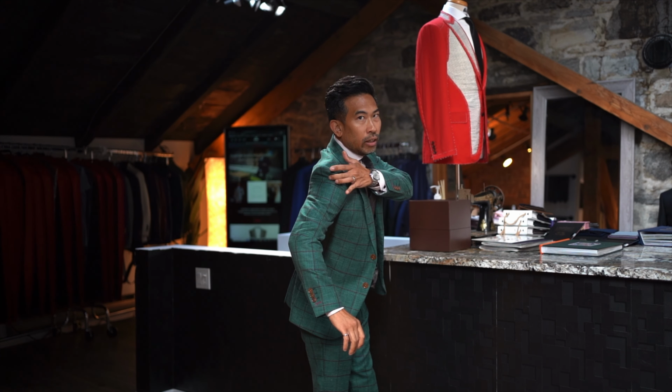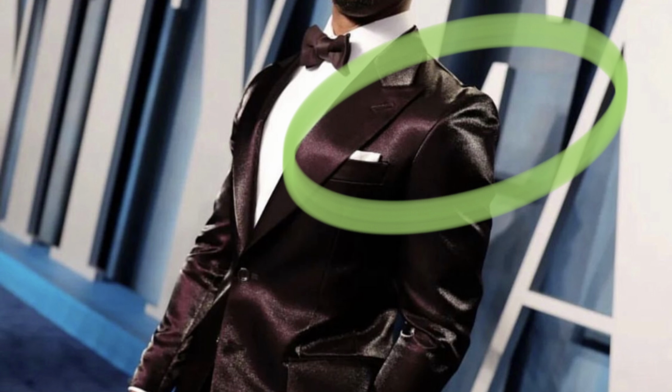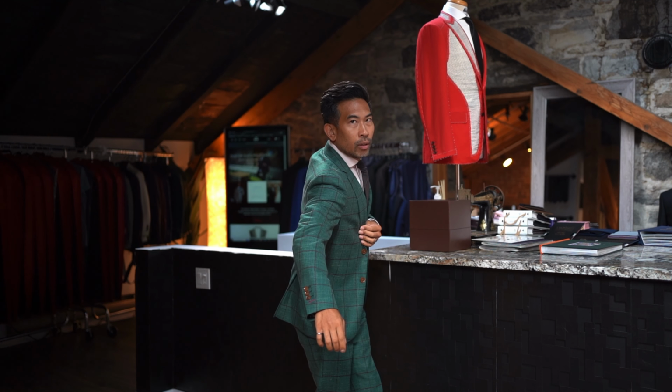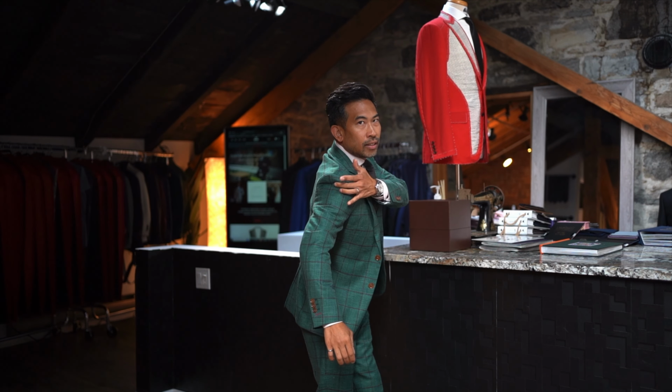Now, what is a shoulder divot? Well, a shoulder divot is that line that you see right here that gets created when a suit just doesn't fit right. It's right above the shoulder. It creates a little line above or below the shoulder pad of a suit. That's what a shoulder divot is.